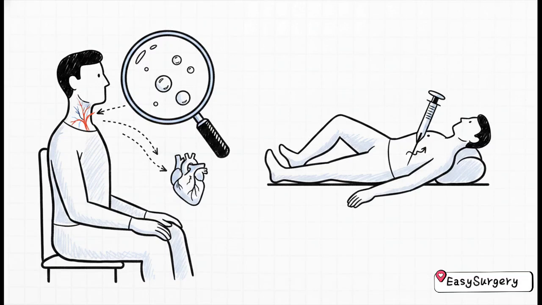If a surgeon cuts one without realizing it, it acts like a vacuum, sucking air straight into the heart and causing a fatal air embolism. To stop this, surgeons have to meticulously tie off or ligate every single vein before making a cut.